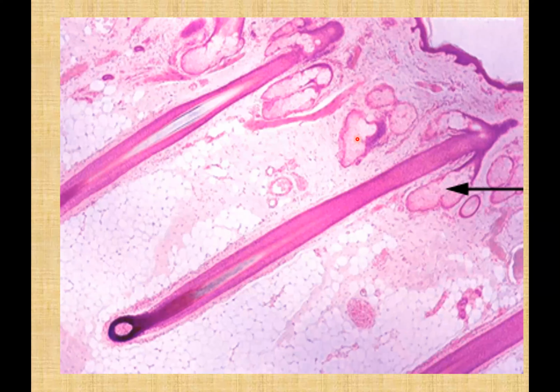Oh, look at this. This and this, are they not looking the same? It's also a sebaceous gland. Okay. Now, what is this part? What's the name of this part?